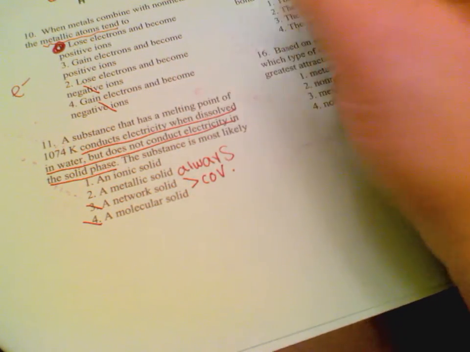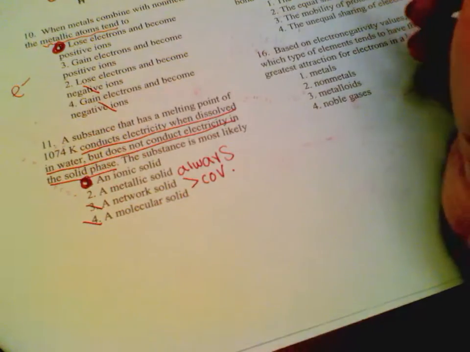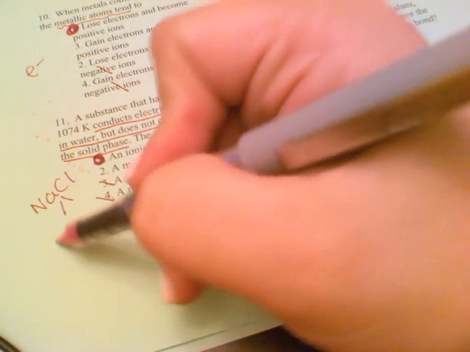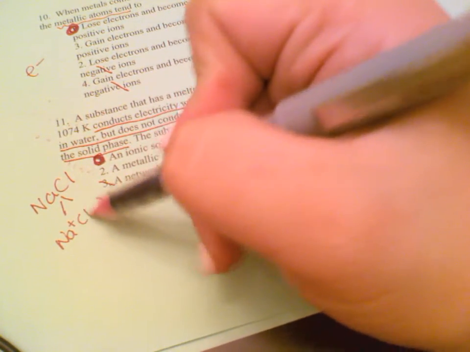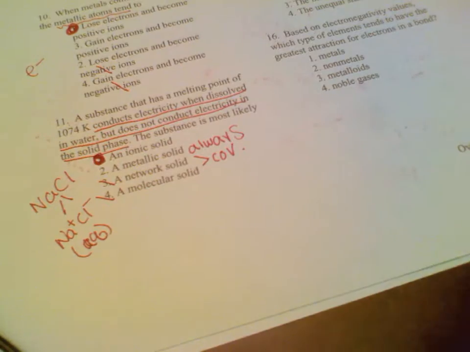So if I'm ionic, ooh, that's special. Ionic things kind of break into their ions. Example, NaCl. When it breaks up, I've got Na plus and Cl minus. So ionic solids, when I dissolve them in water, they'll break apart and they'll conduct electricity.